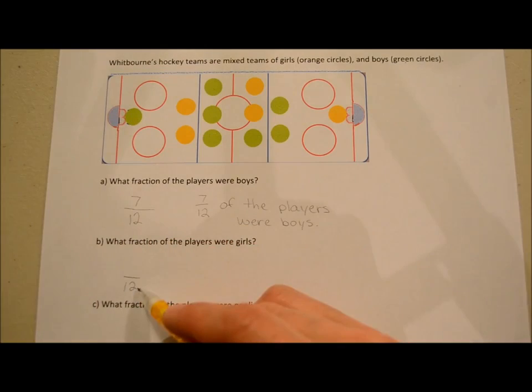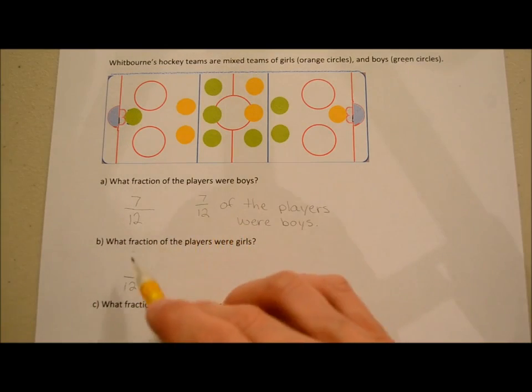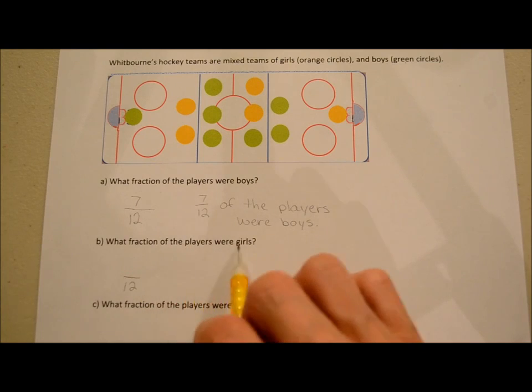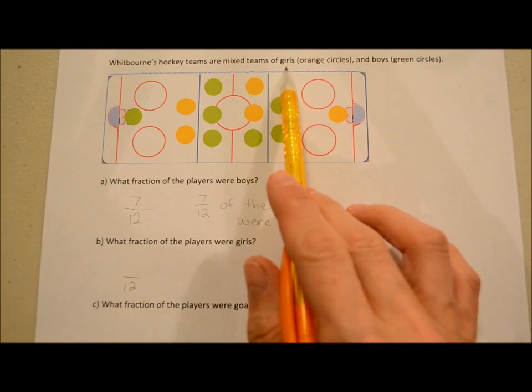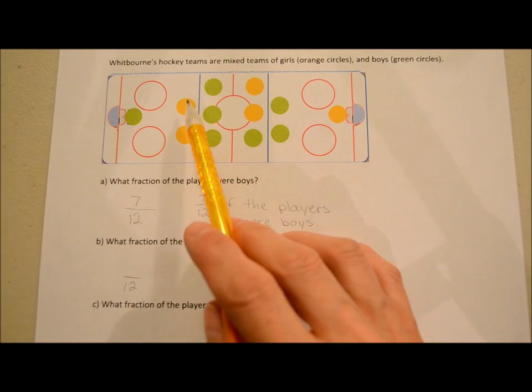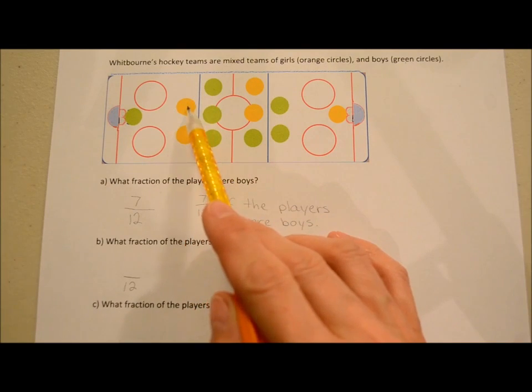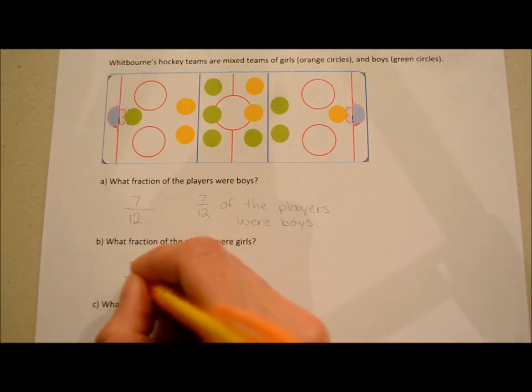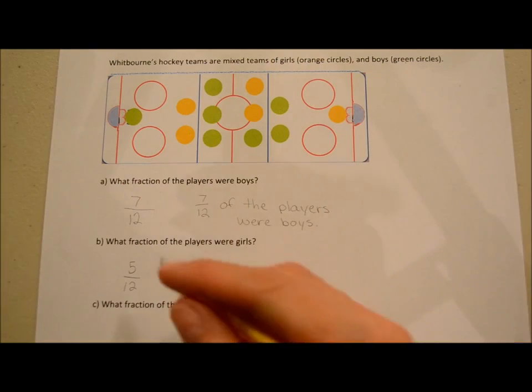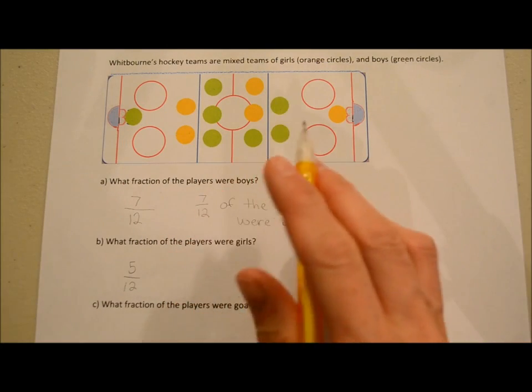So our denominator is still 12, and now for our numerator, our top number, that's what it's asking us for. What fraction of the players were girls? So our girls are the orange circles, so we're going to count only the orange ones. 1, 2, 3, 4, 5. So 5/12 of the players were girls.